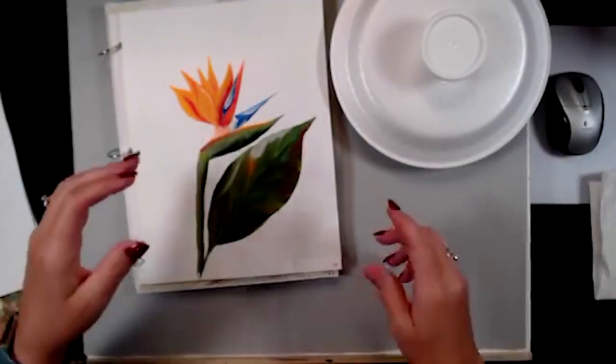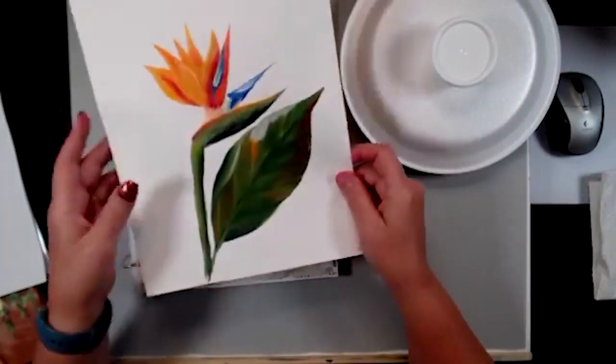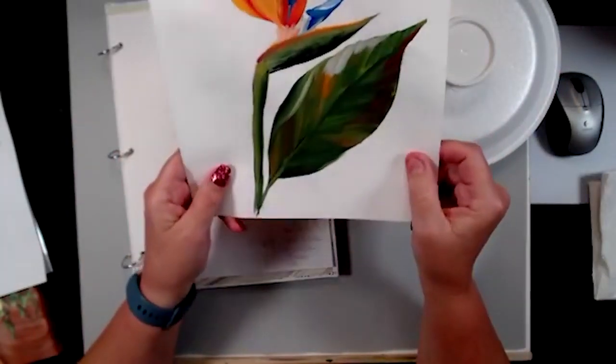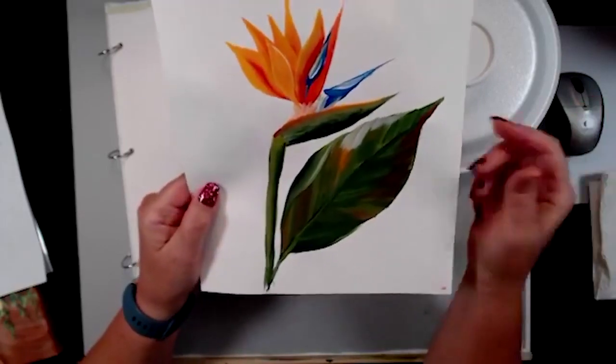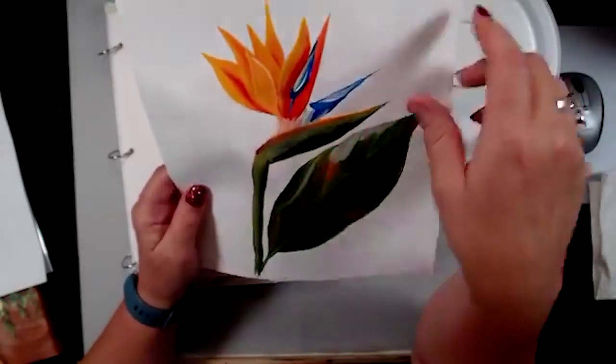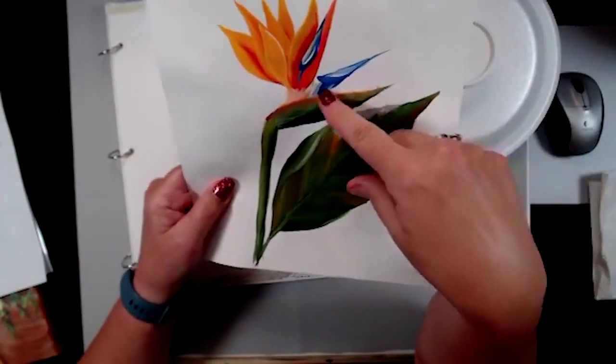All right, so I did a sample to share with you from the photograph that I shared on my Facebook post. I want you to see some of the simple colors that we're using. We've got some oranges and reds in here, and some white and yellow, and then I added some blue.